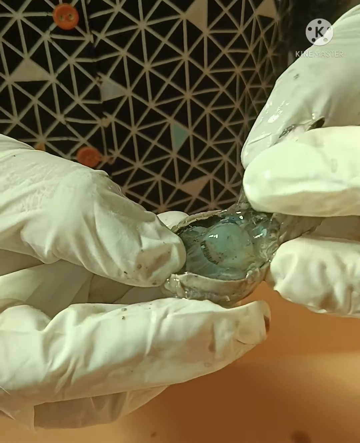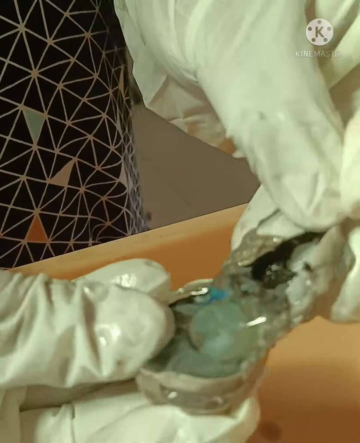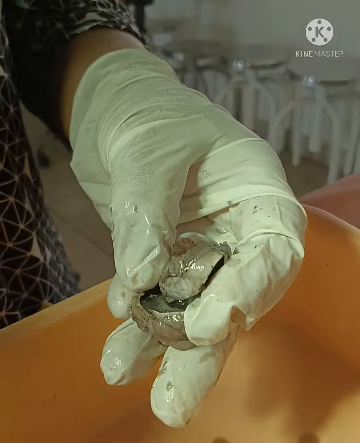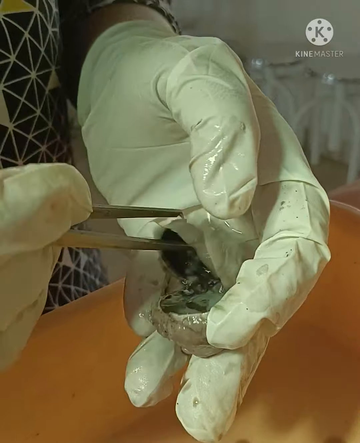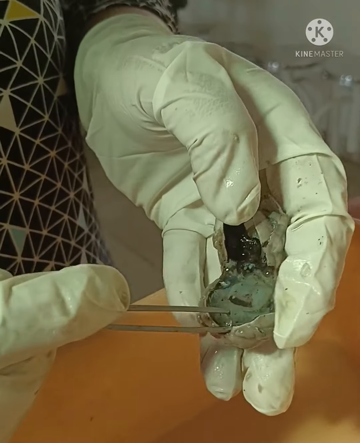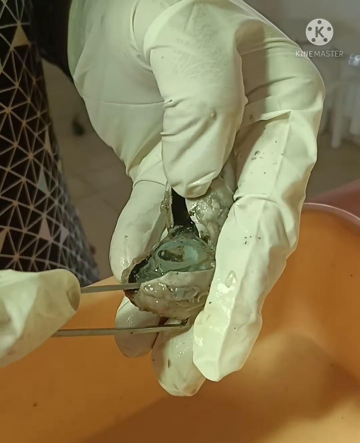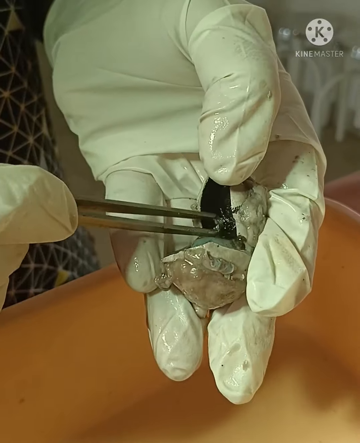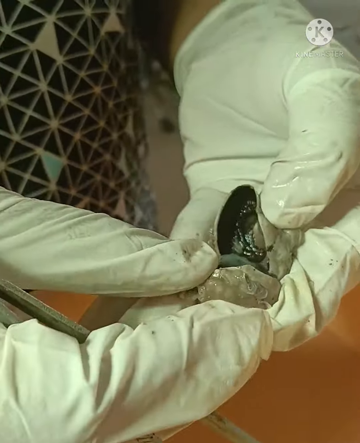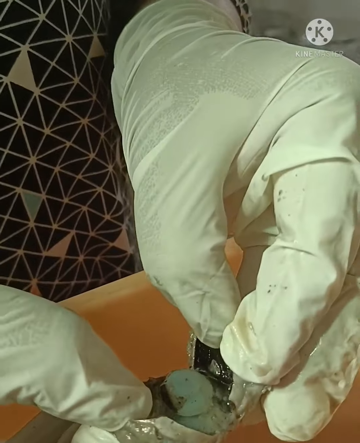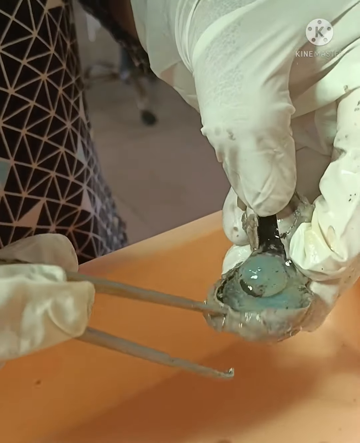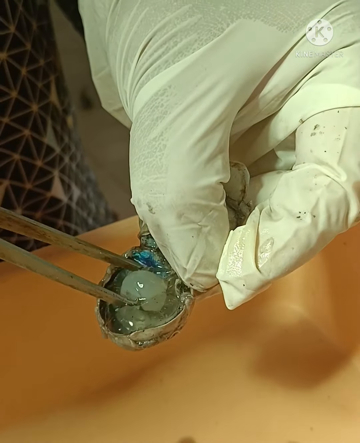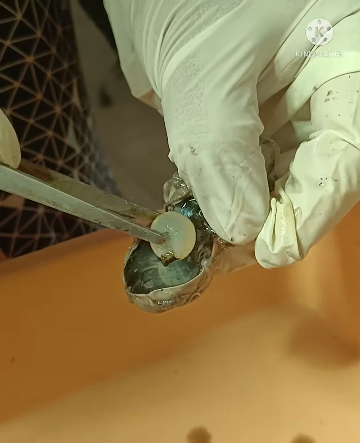To see the internal layers, once we open the eyeball, it appears like this. The middle layer we call the uveal tract or vascular layer. These are the layers from external to internal: the iris, ciliary body, and choroid. Here is the posterior chamber of the eyeball, where we can see the lens.